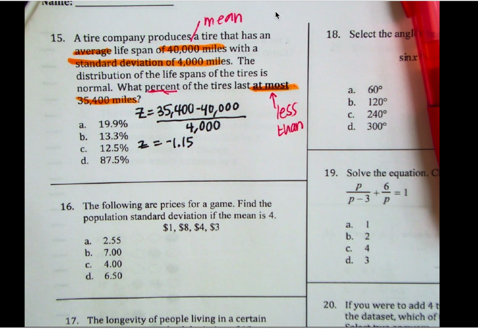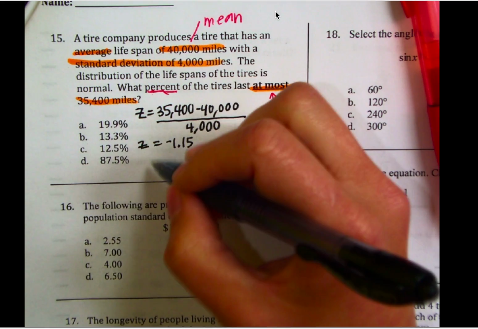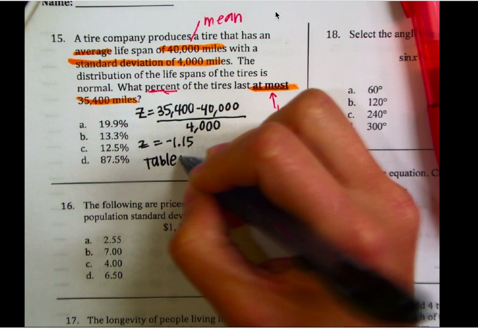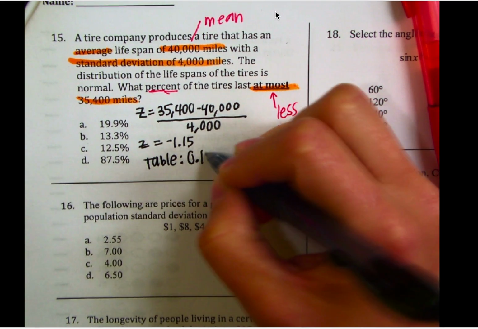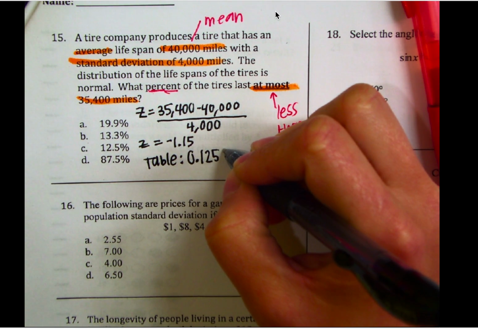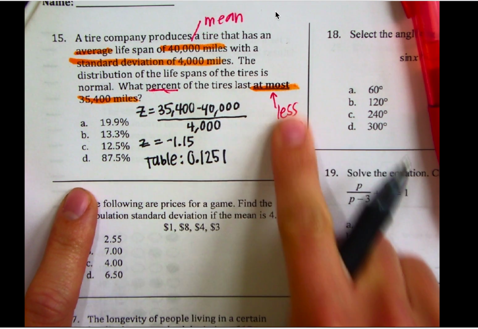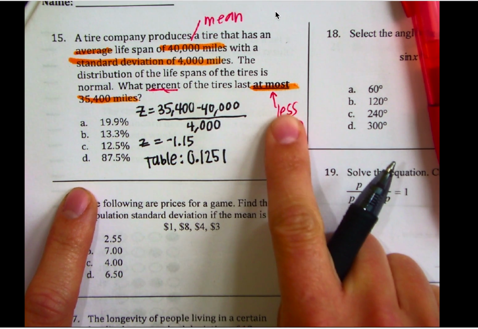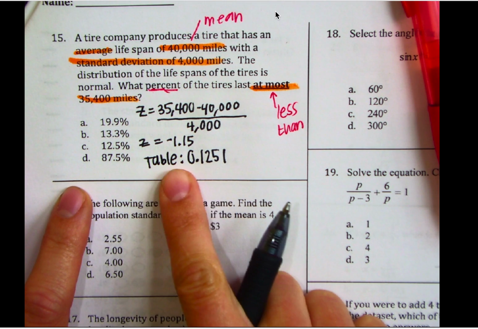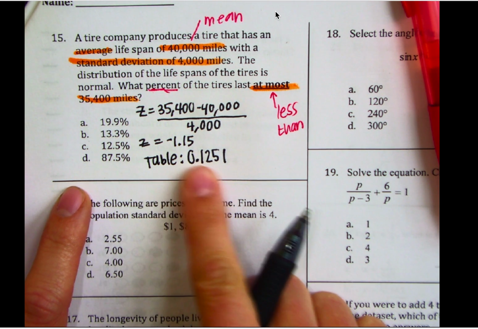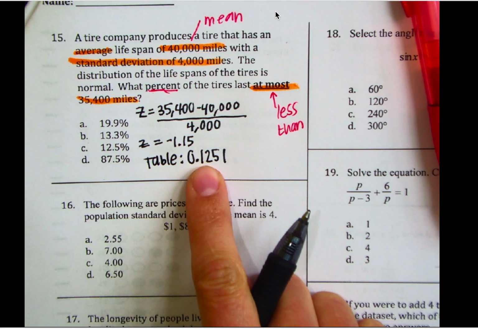All right, so we are going to go ahead and look that up in our table. Negative 1.15 will give us an area from our table of 0.1251. Okay, and since they're asking us for the percent less than or equal to, or at most, this is going to be our answer. We don't do the complement, just simply our answer from the table tells us less than.